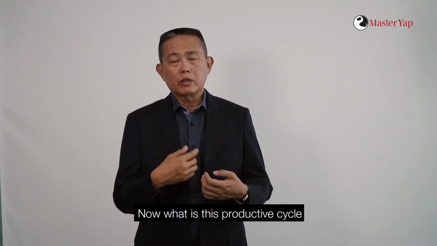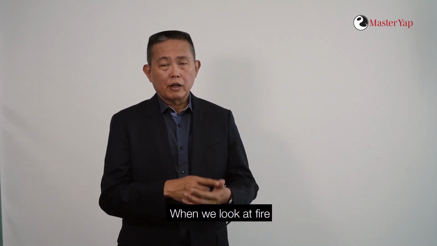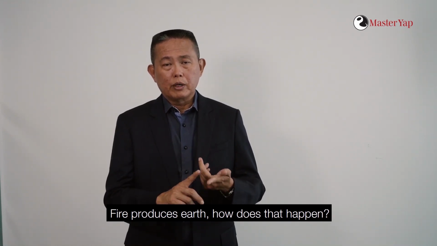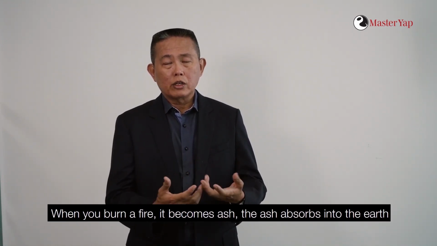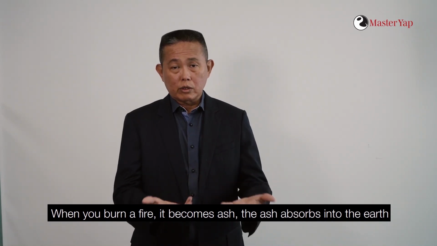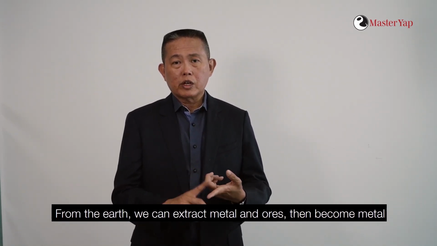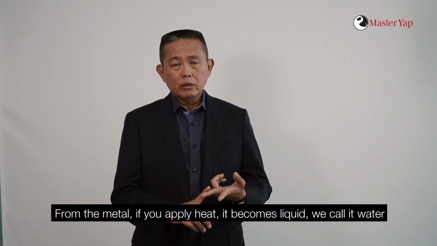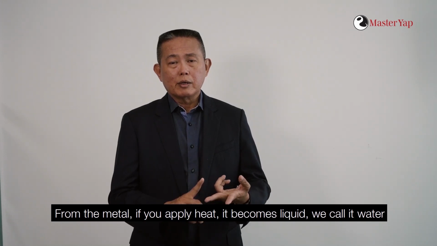Now what is this productive cycle? When we look at fire, fire produces earth. How does that happen? When you burn the fire, it becomes ash. The ash actually becomes absorbed into the earth. It is earth. From the earth, we can extract metal ores, then become metal. From the metal, if you apply heat, it becomes liquid.